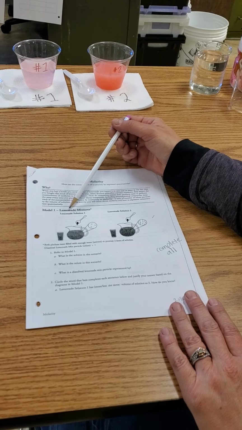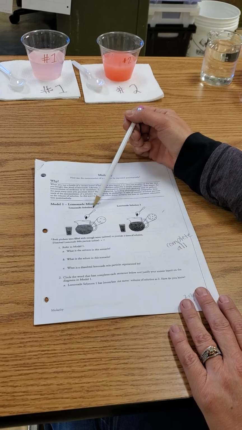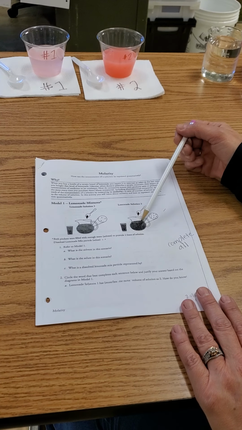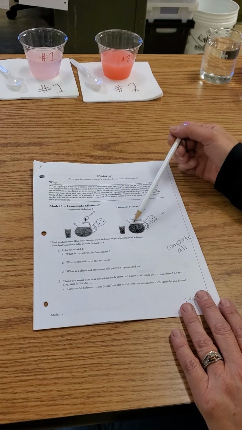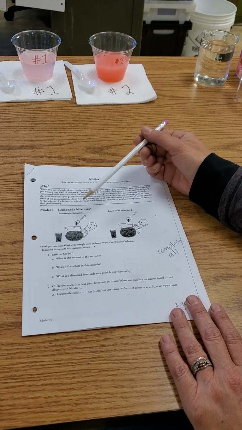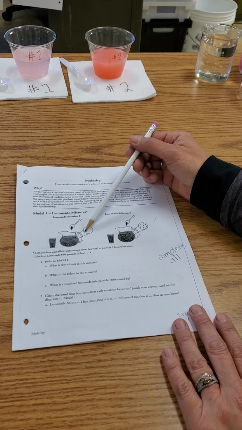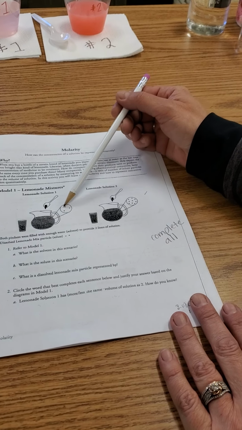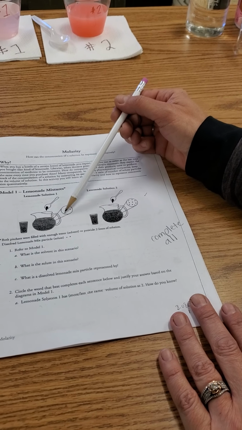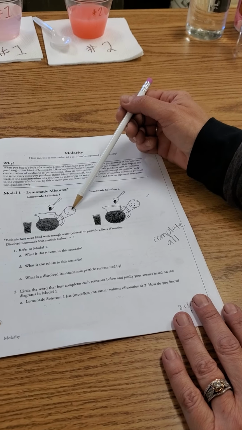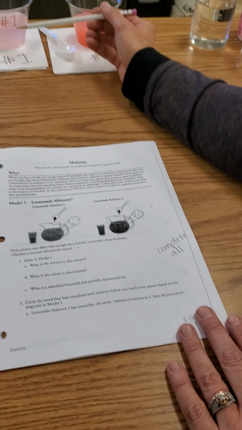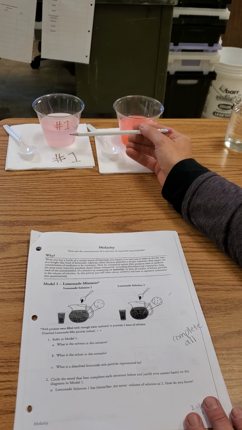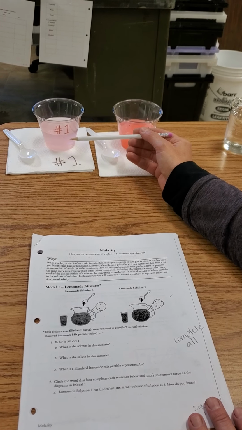So if you look at model 1 on your paper, it says lemonade solution 1. In this solution, if you look at the picture, it is lighter in color compared to solution 2, and that's one of the differences visually that you can see. But what you notice is in this little circle, it's showing you a detailed view of what that solute looks like inside. So if you notice, there are 3 little dots of solute, meaning it has a low concentration of solute. And if you look at the example of lemonade over here, you can see by the lighter color, there's definitely less of the solute of the lemonade inside that cup.